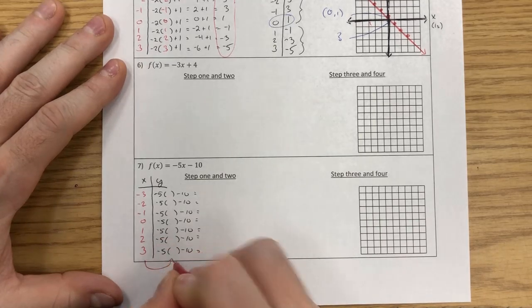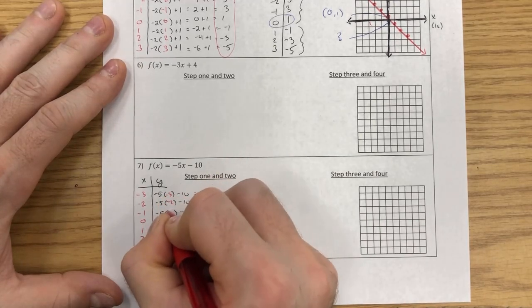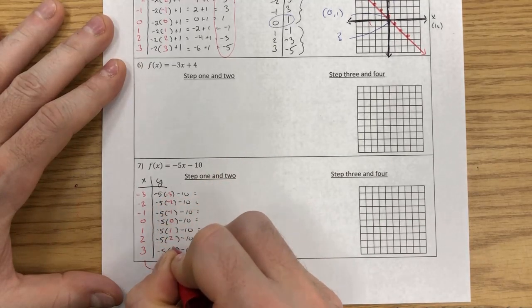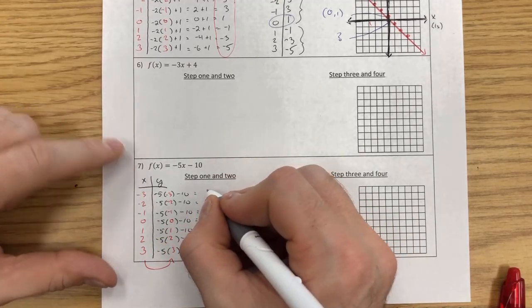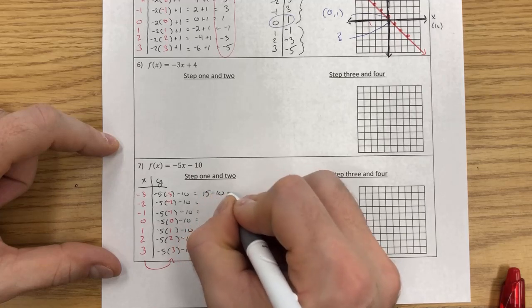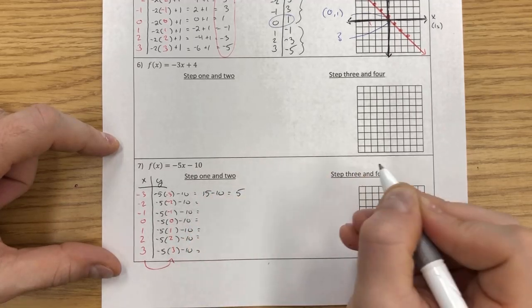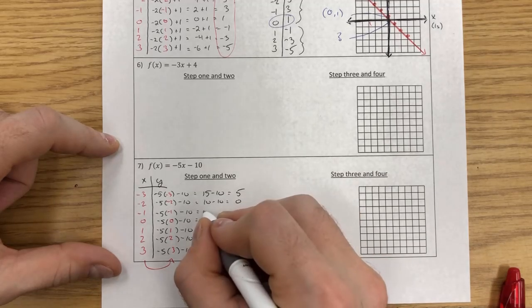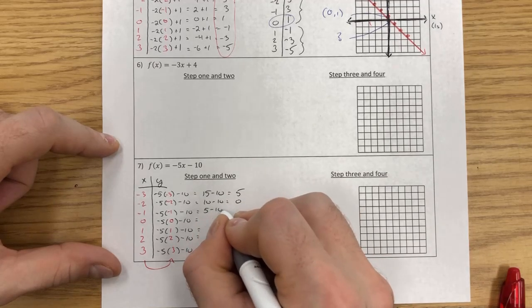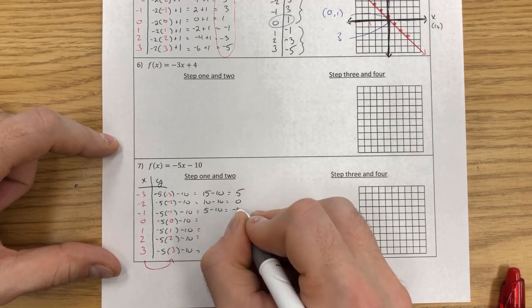Plug each one of these in. And we're going to figure out what they get. So 2 negatives make a positive. It's going to be 5, 0. Oh, now I'm taking the difference.